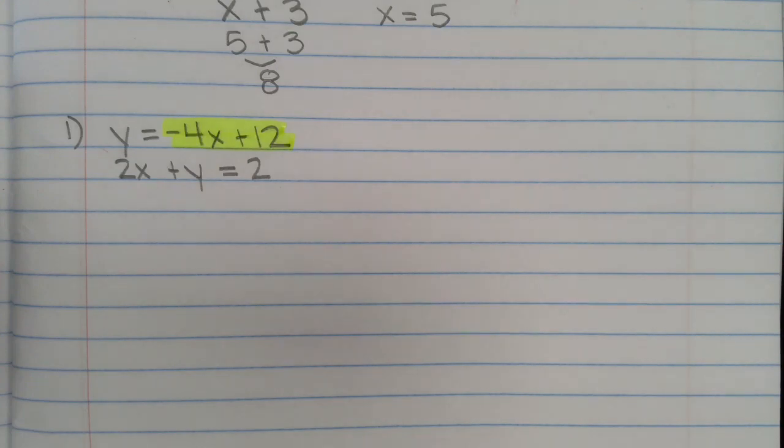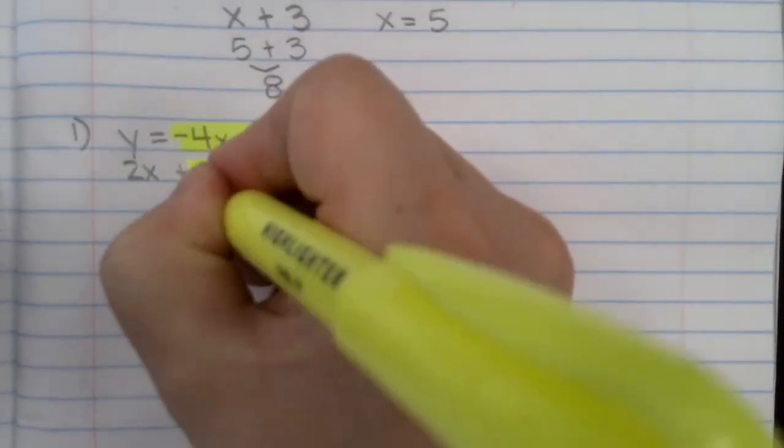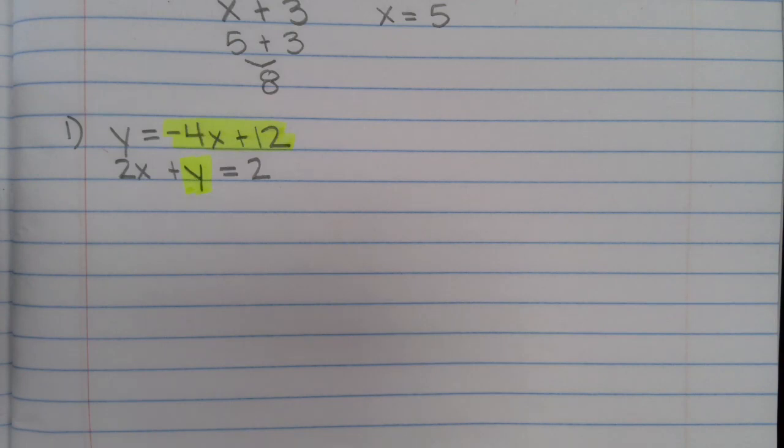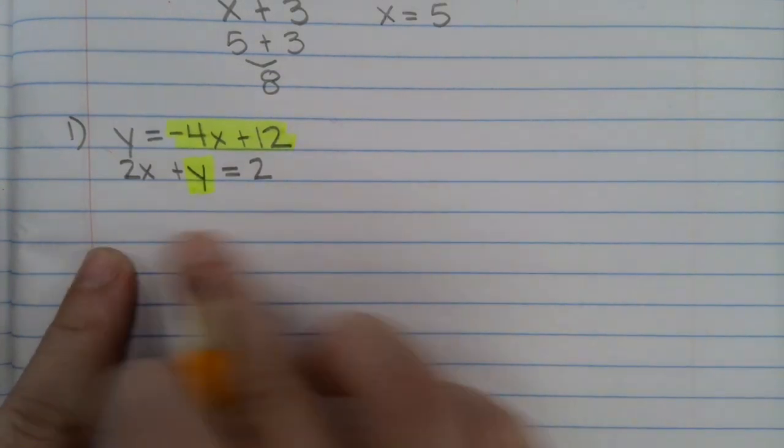And we're going to put it in for, what is it equal to? Negative 4x plus 12 equals what? Y. Okay, so I'm going to put it in for this y. I'm going to skip a line just to show my work.